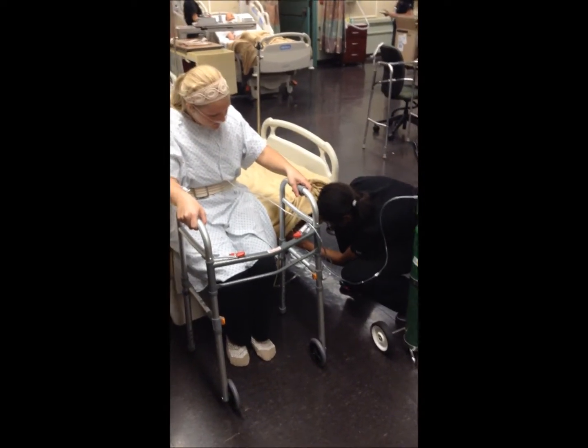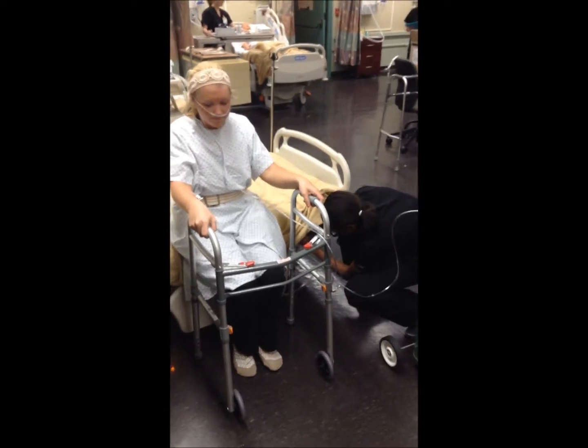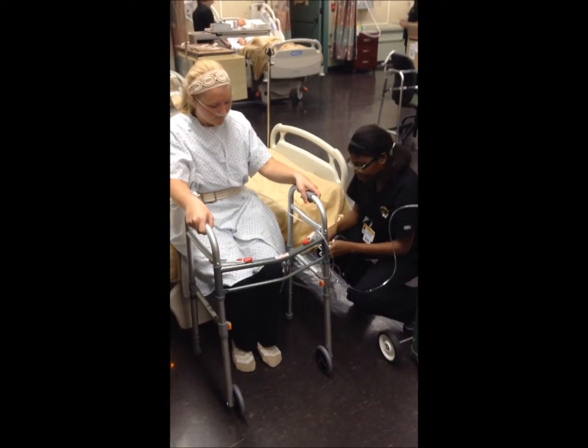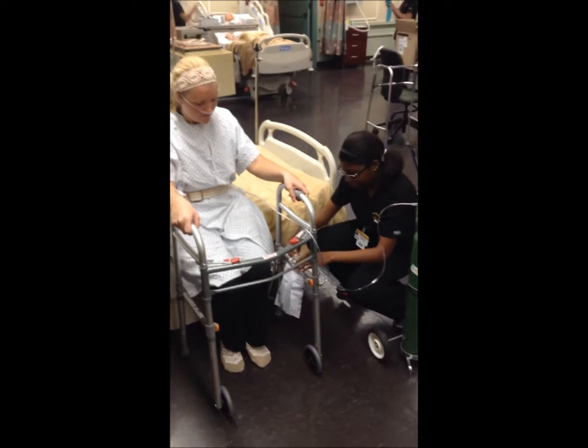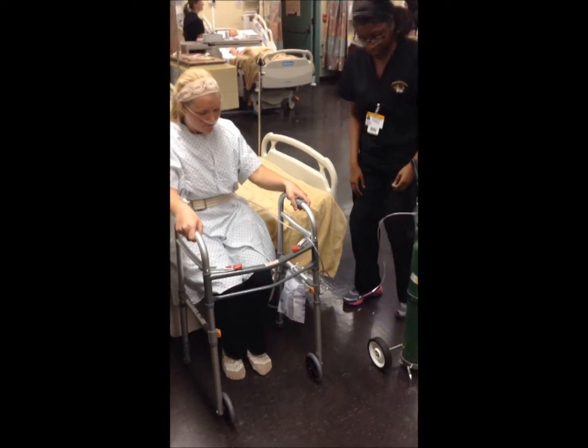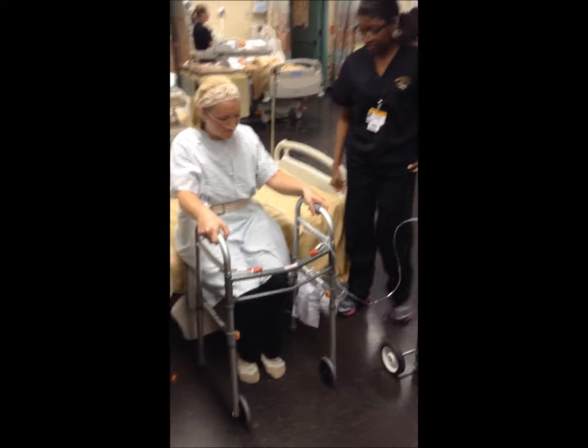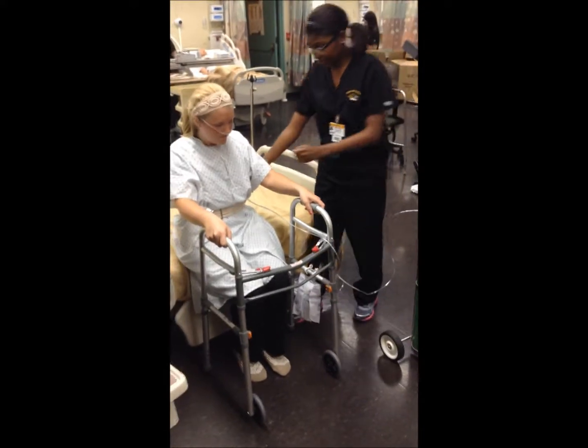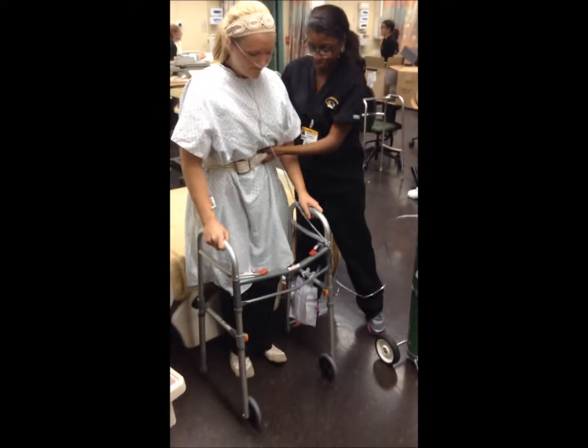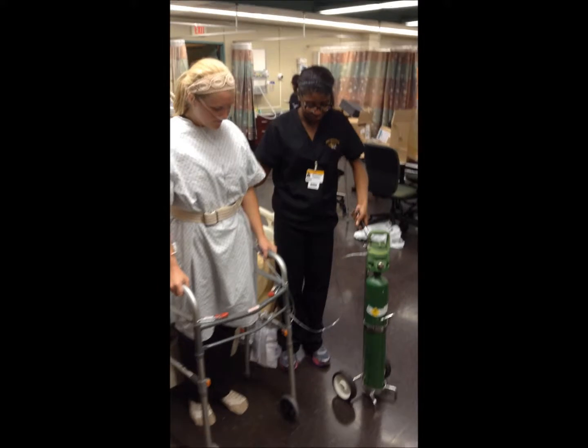So a rule for the Foley bag is when you're removing the Foley, you can attach it to the walker below the patient's waist so that there's no risk for infection, so that eliminates a tether. So now we're going to show you how to transfer a patient. You're going to pick up both hands and then leave the dominant hand on the patient.